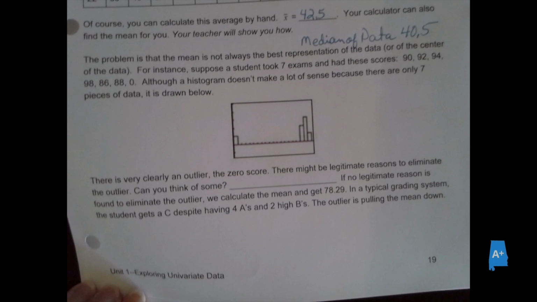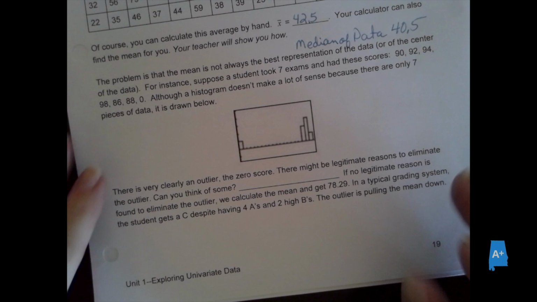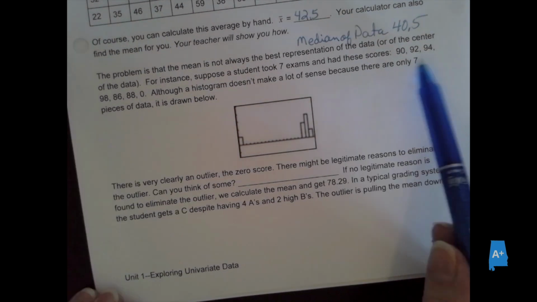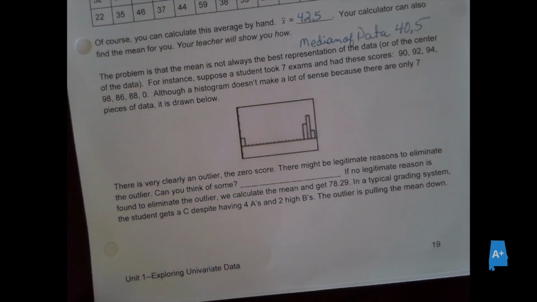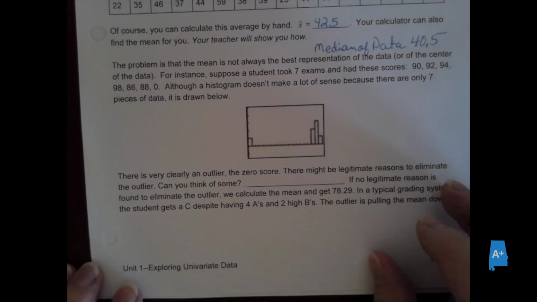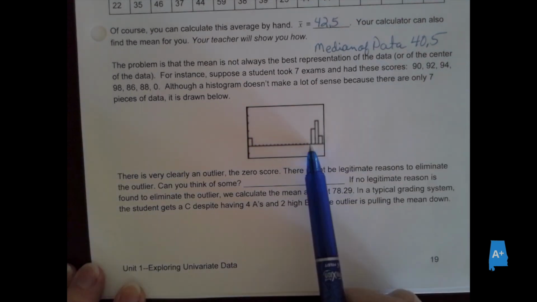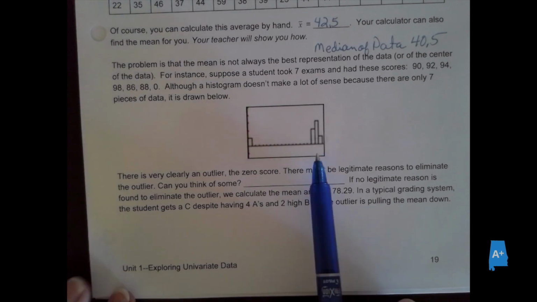And so they give you this scenario about having some scores, and you've got some really good scores, and then there's a 0 right there. This is not straight, it's driving me crazy. And so look at this histogram. This looks terrible, right? Here's all these great scores and a big old gap, and then there's this crazy one out here. And so would finding the mean of these always be the best representation of the data?